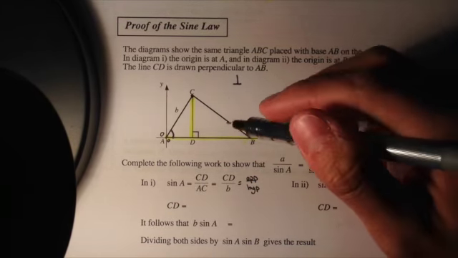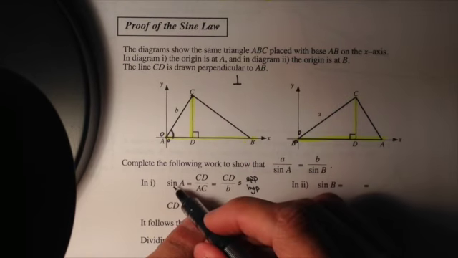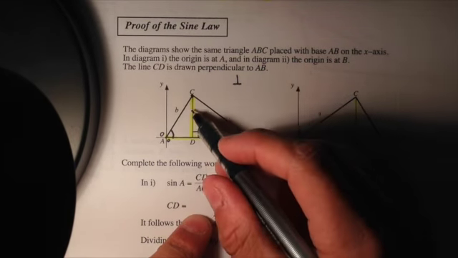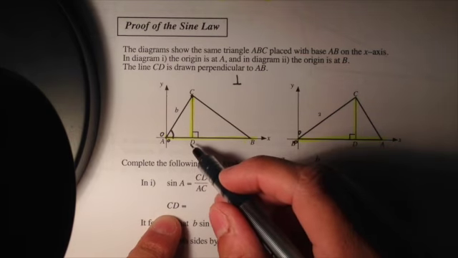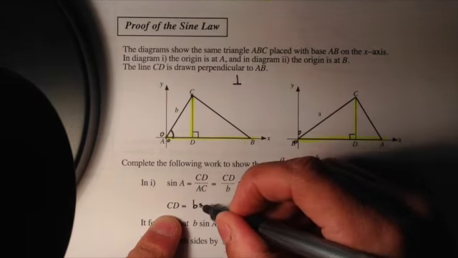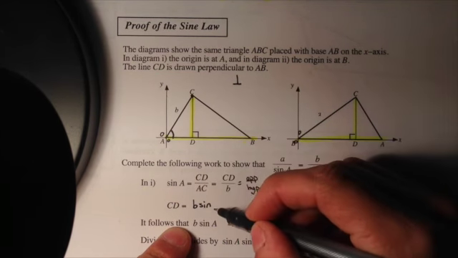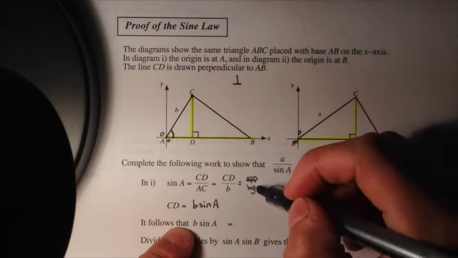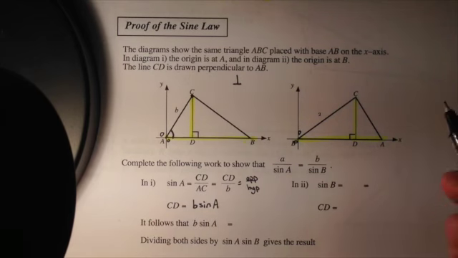And so that would mean that if I were to rearrange this to look for side CD, I could say that B multiplied by sine A is going to be CD.